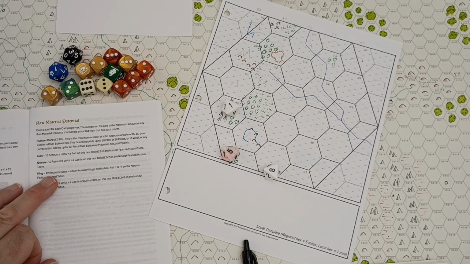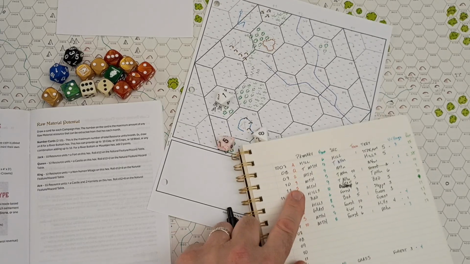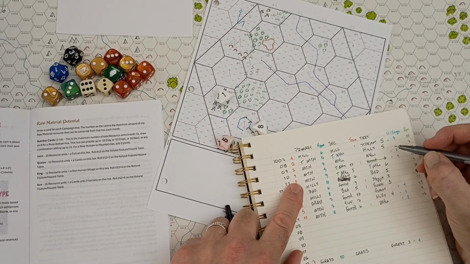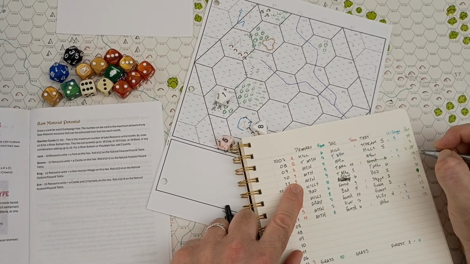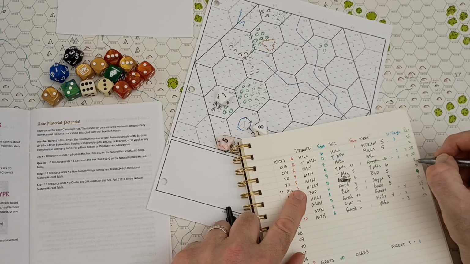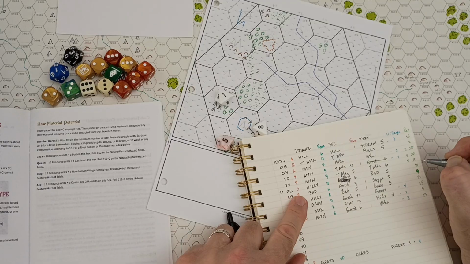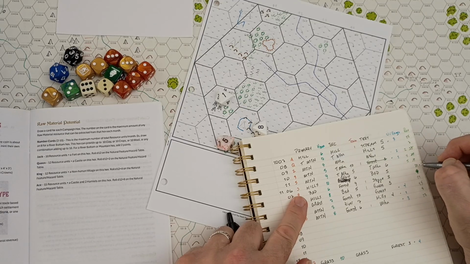Hex 1010 is a max. I'm sorry, I should have been writing this up here. Hex 1010 is a 9. It can max out at 10, or I'm sorry, it could extract 10, but there's only 9 available, so it has a resource value of 9. This one has a resource value of 5. This is a jack, which has 10, so we're good.